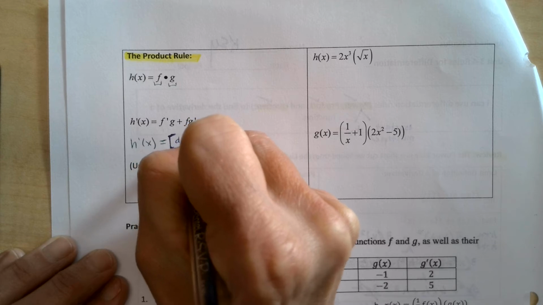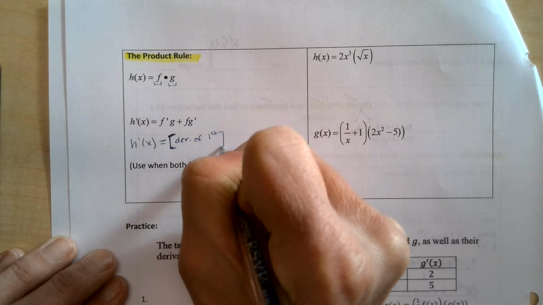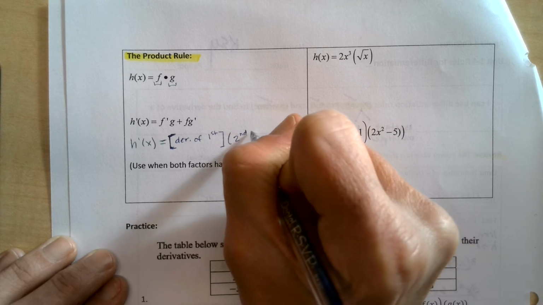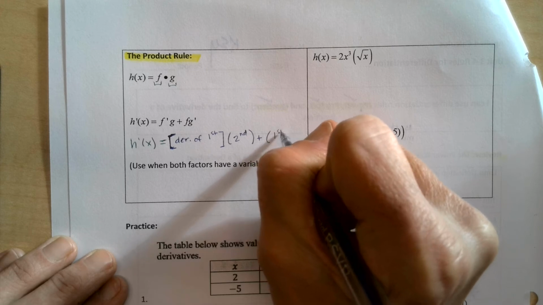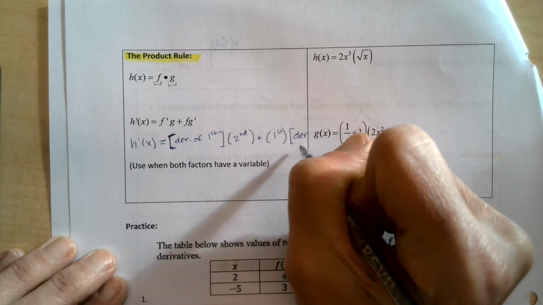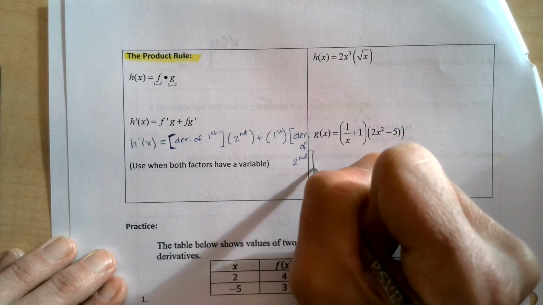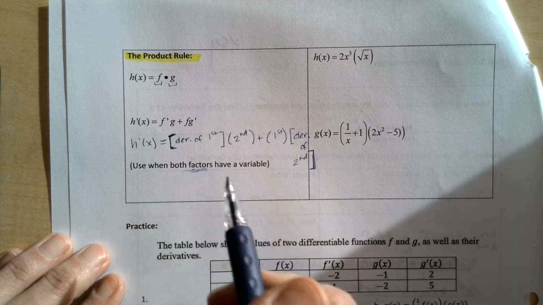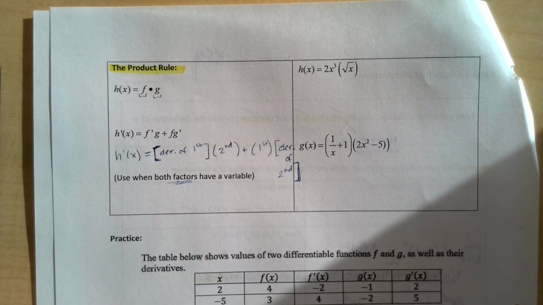So we're going to say the derivative of our first factor, of our first function, times our second function plus our first function times the derivative of our second. So we'll see that, and it's when both of our factors have a variable. If our factors don't have a variable, then I'm back to having that constant multiple. All right, let's check this out.